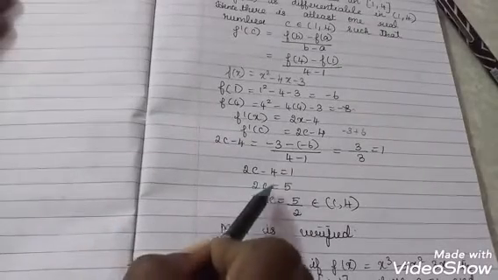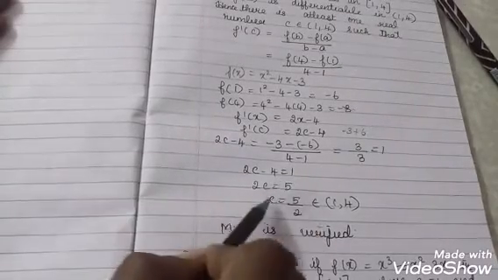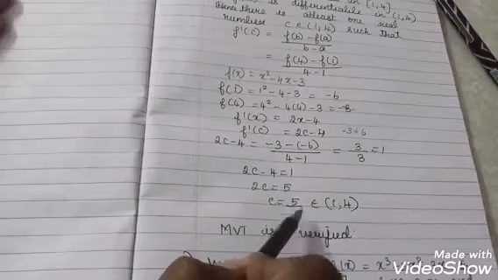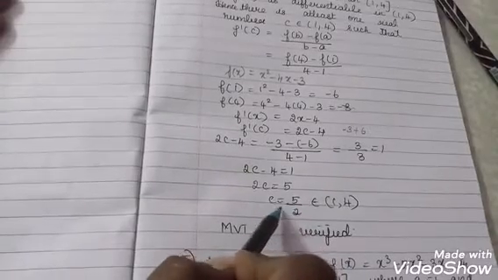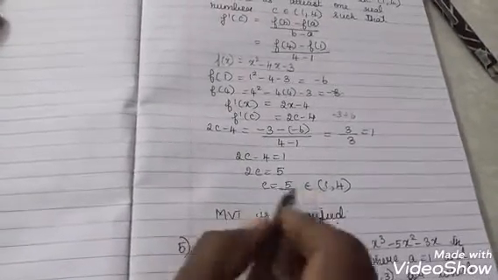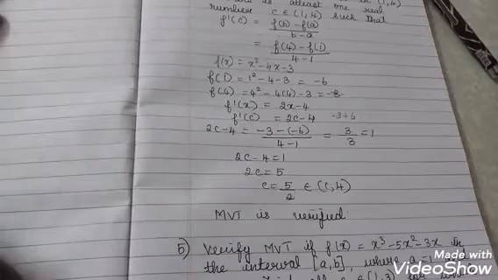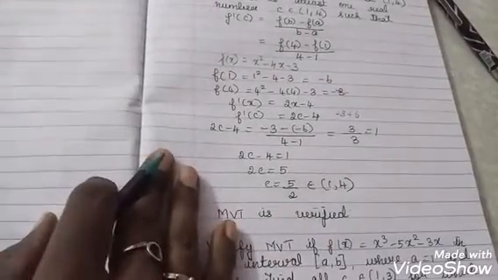So what is 2c equal to? Taking it to the other side, it's 5. So c is equal to 5 by 2. So 5 by 2 is what? It's approximately equal to 2.5. So your 2.5 belongs to 1 comma 4. And thus you can say that your mean value theorem is verified.